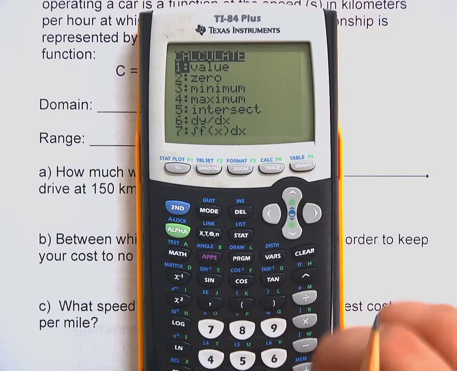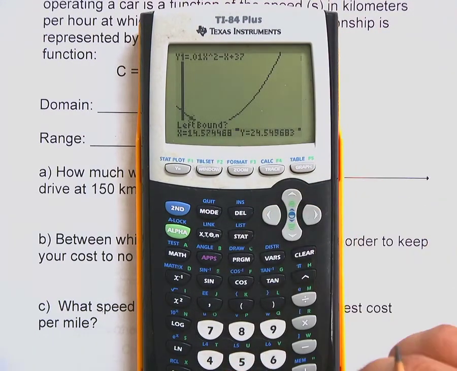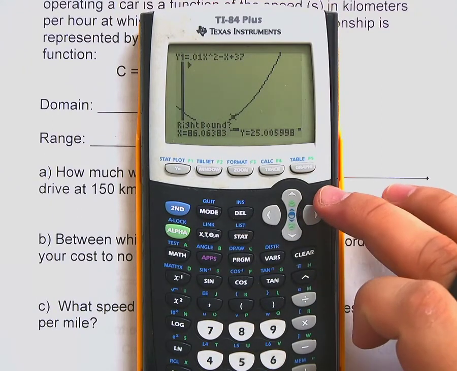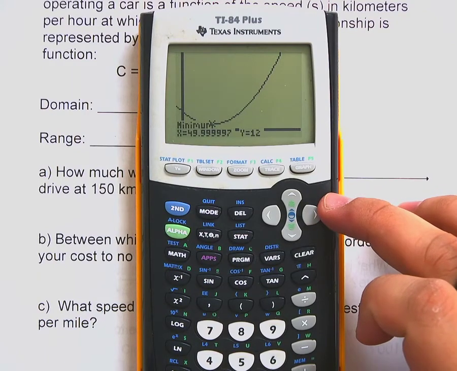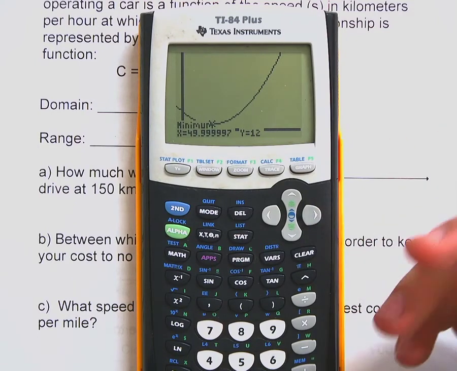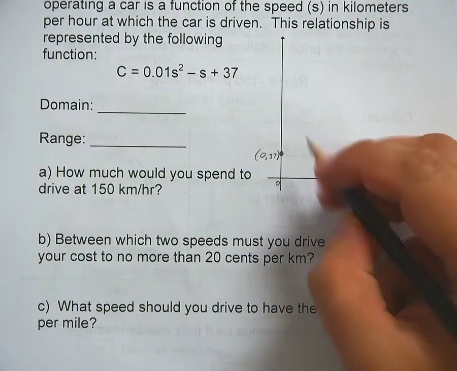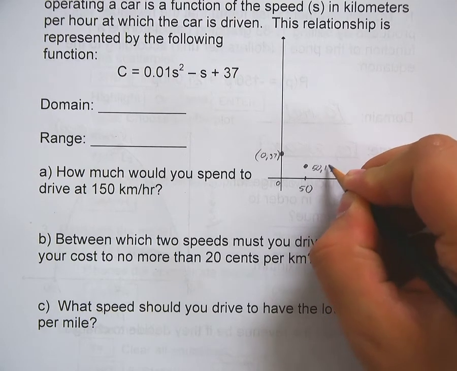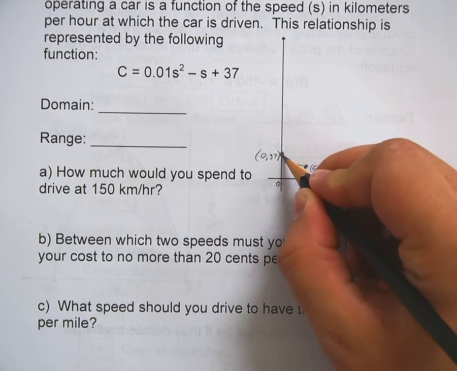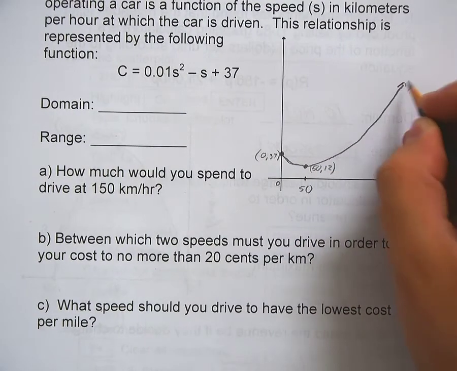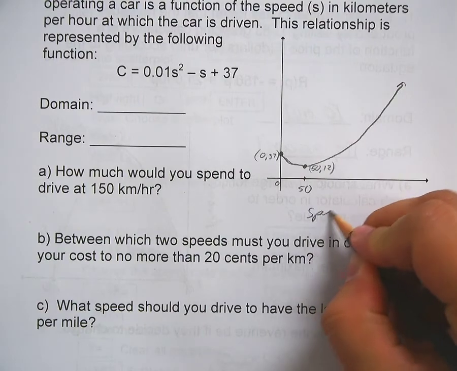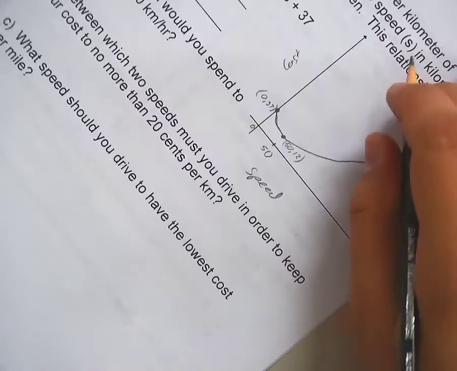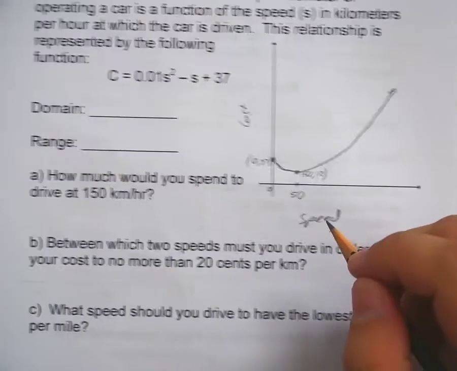So second trace, number 3 for minimum. Left bound here. Right bound about here. Minimum is 49 point all those 9s, so let's say 50, comma 12. And it's going to do something like this. This is your speed. This is your cost. Speed is kilometers an hour. Cost is cents per kilometer.